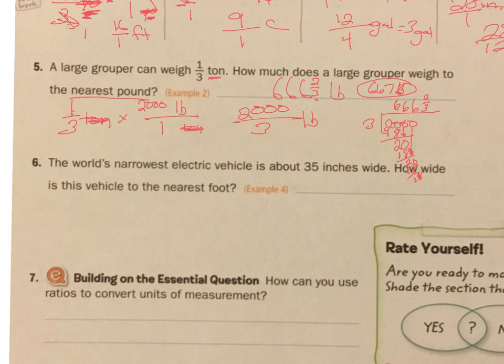Number 6. The world's narrowest electric vehicle is about 35 inches wide. How many feet is this vehicle to the nearest foot? Okay, 35 inches times a ratio of inches on the bottom and feet on the top. 1 foot equals 12 inches. Inches cancel. I can put a 1 over there. 35 times 1 is 35. 1 times 12 is 12.